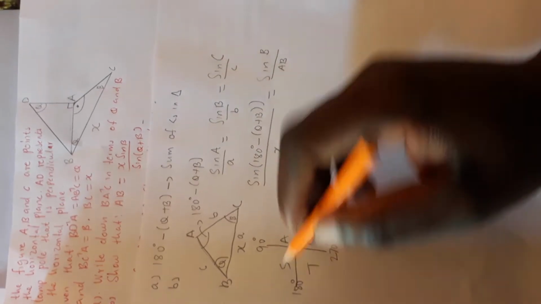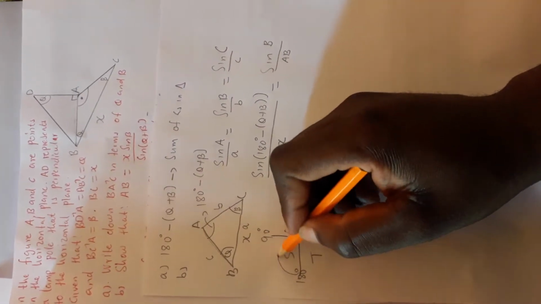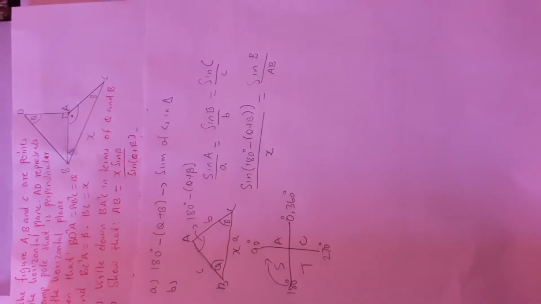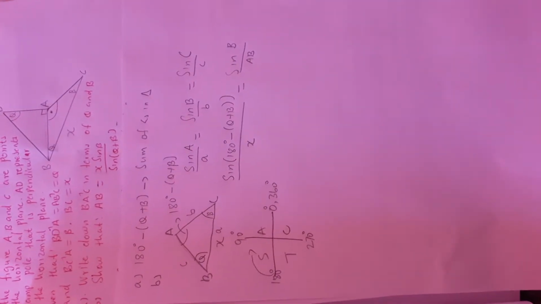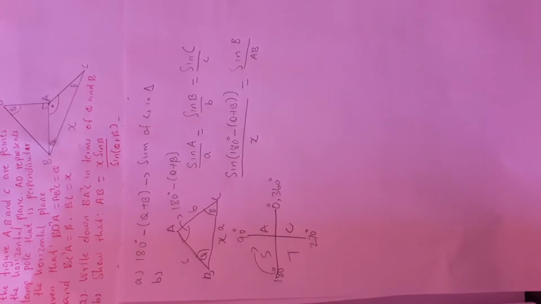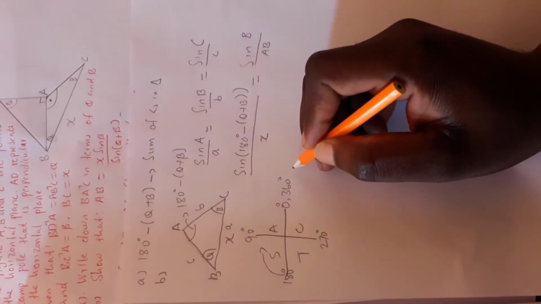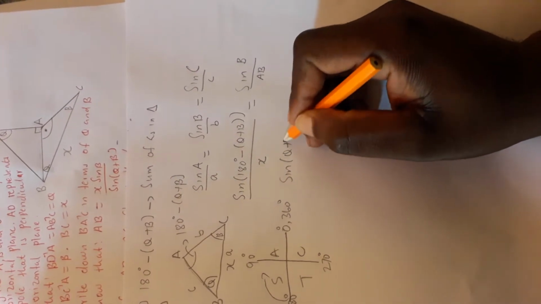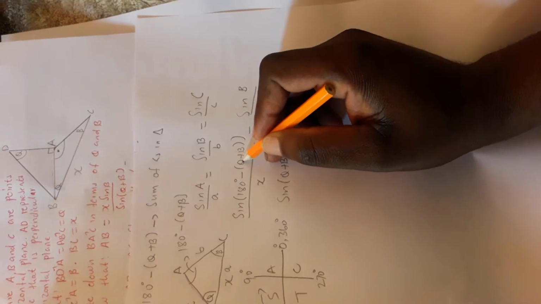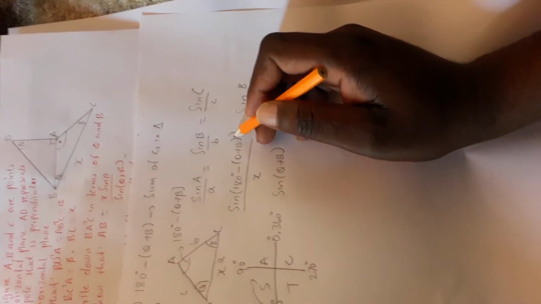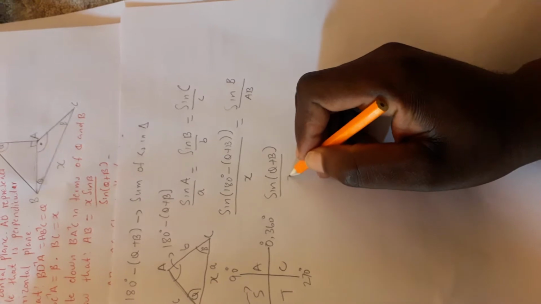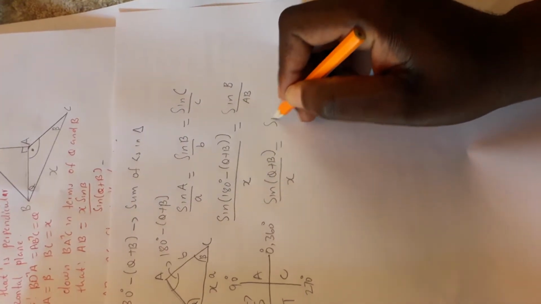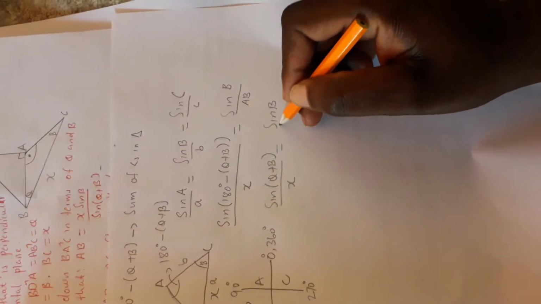If we say sine 180 minus, we go where sine is positive. So here we are going to have sine of (theta plus beta). We regard theta plus beta as one angle here. It will be over x, which will be equal to sine beta over AB.